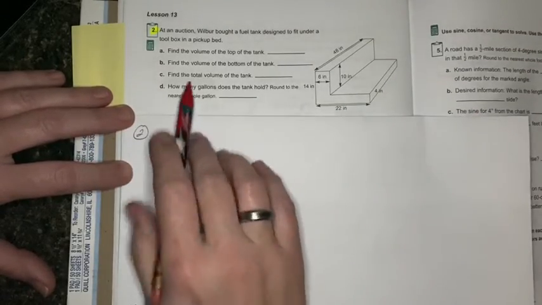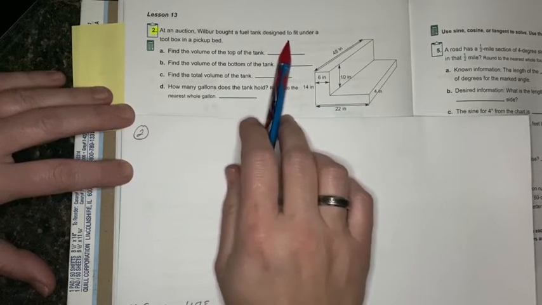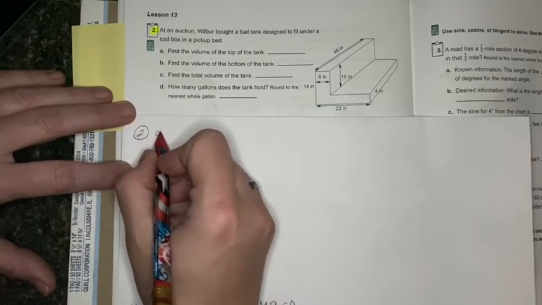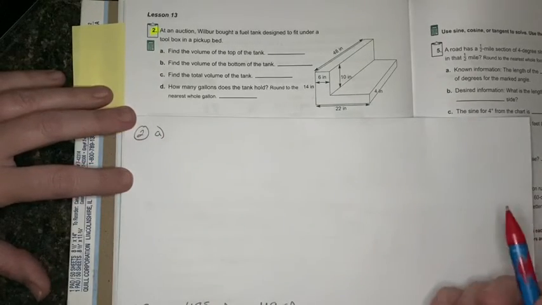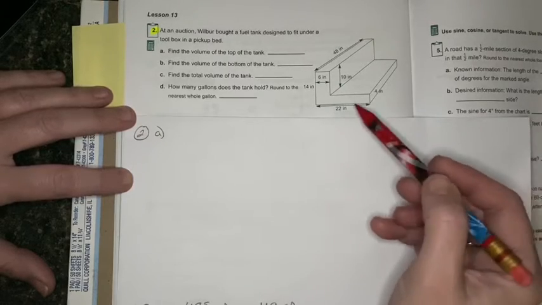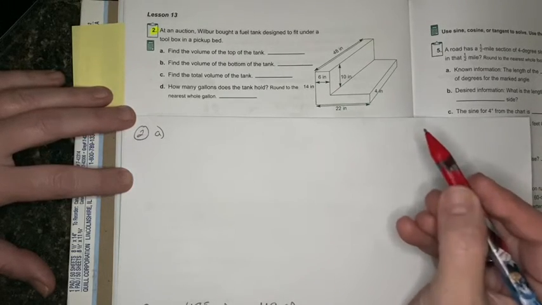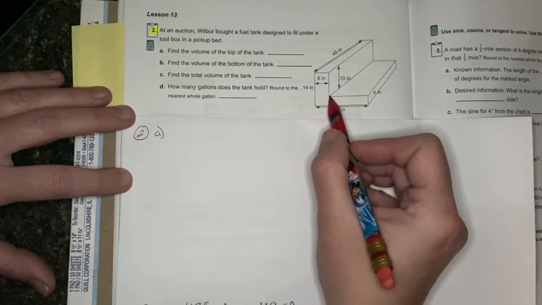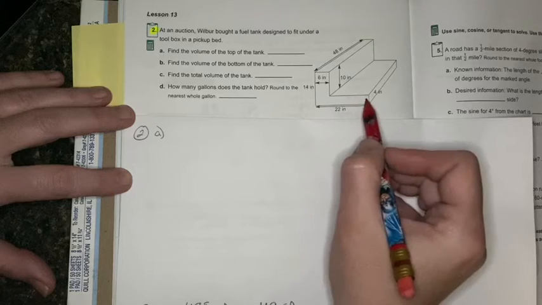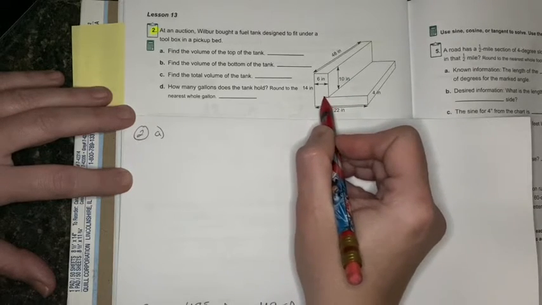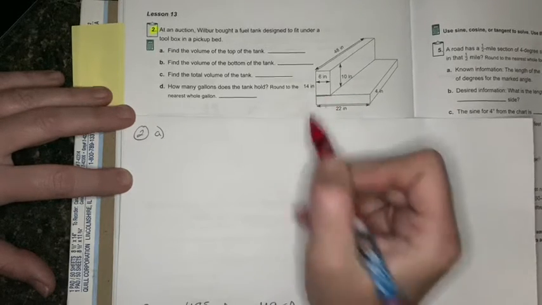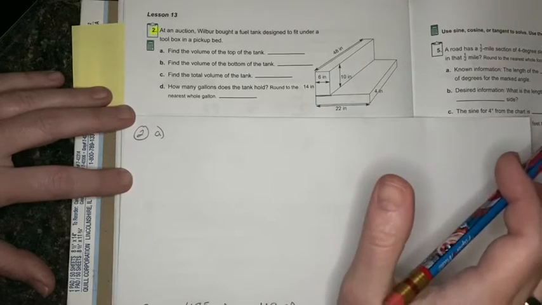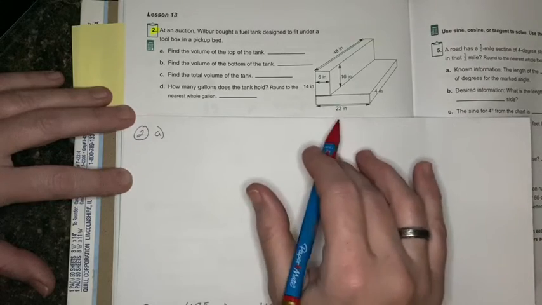At an auction, Wilbur bought a fuel tank designed to fit under a toolbox of a pickup bed. Find the volume of the top tank. Here's the thing. For this shape, we have to decide how we're dividing this. You can either draw your line straight down here and divide this into two rectangular tanks, or you can draw your line how I'm going to draw it, right here. Now I've divided this tank into two rectangular shapes still. It's just how I chose to divide them.